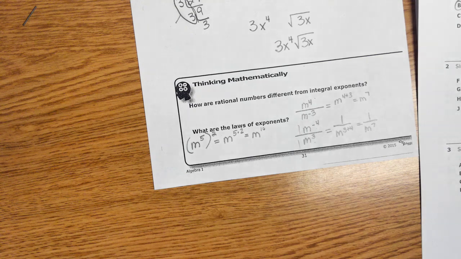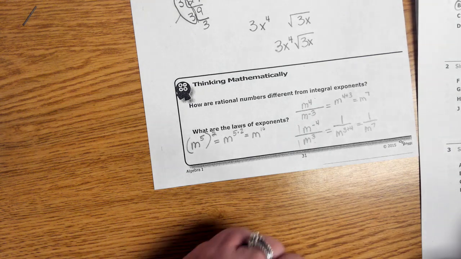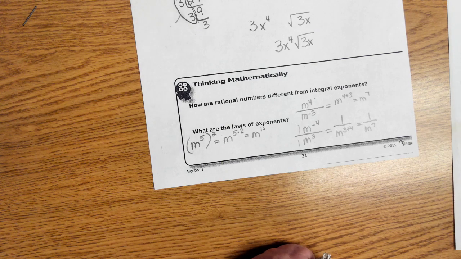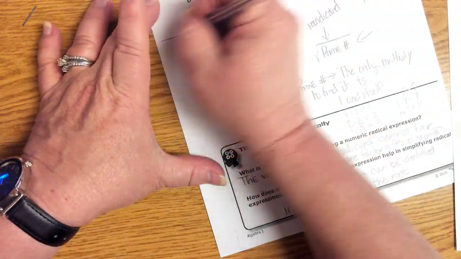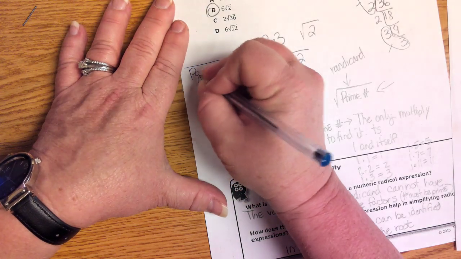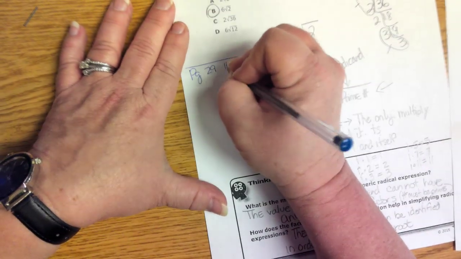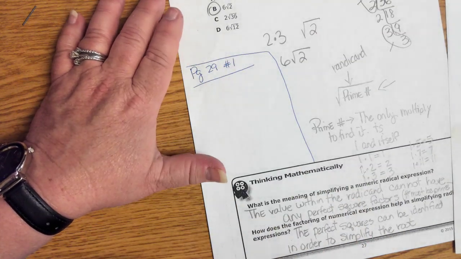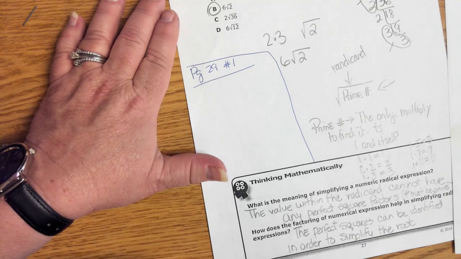Last thing that we need to go over, because people were struggling on page 29, number 1. So maybe take your notes on the other side, and if you have a spot, you can do page 29, number 1. Okay? Alright. What is the area of a square?